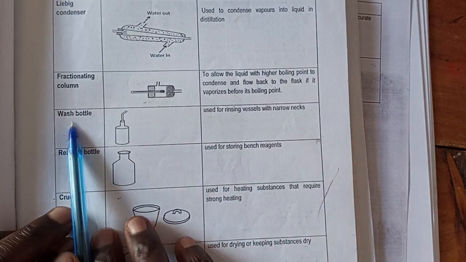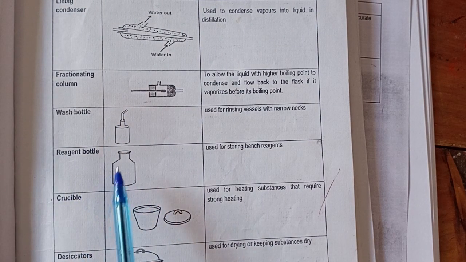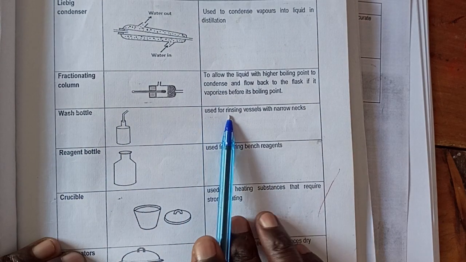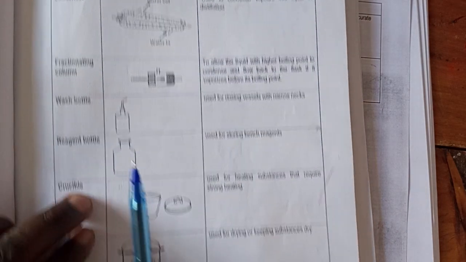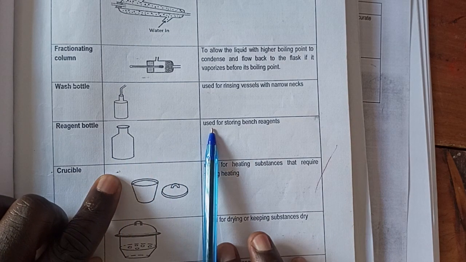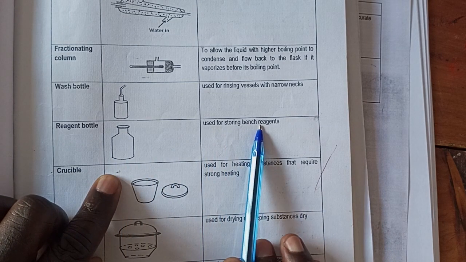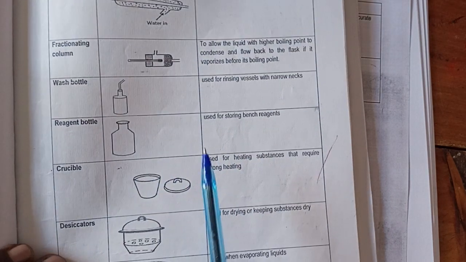We have a wash bottle. Many of you have come in contact with this and you have been used to this one. It is used for rinsing vessels with narrow necks. Then we have a reagent bottle. A reagent bottle appears like this, which is used for storing reagents. This one is used for storing reagents. It's very, very important to note.